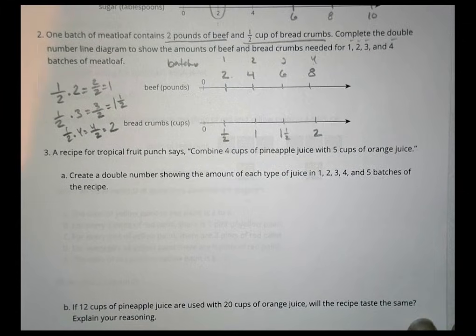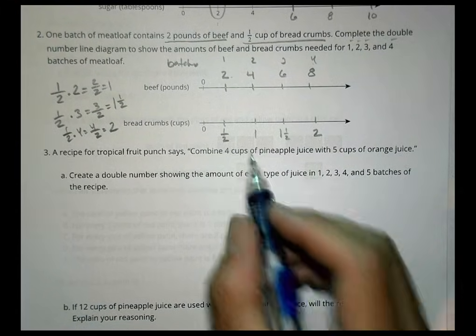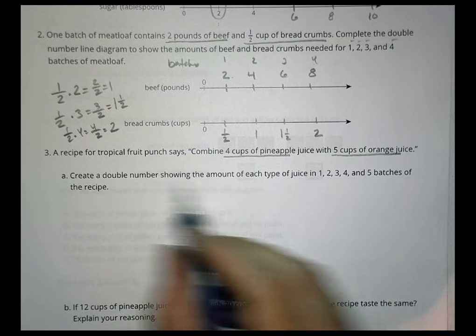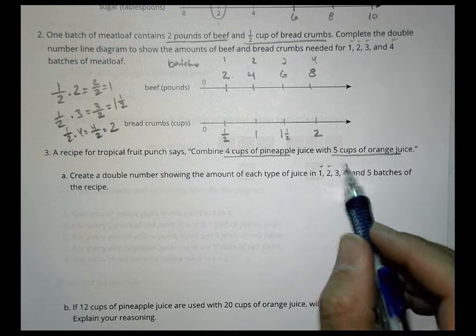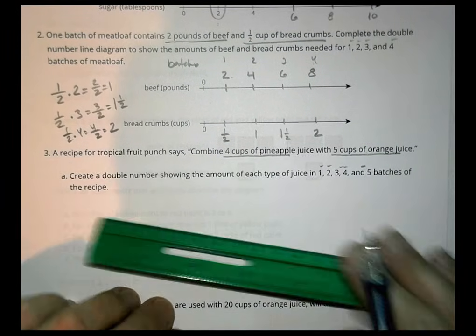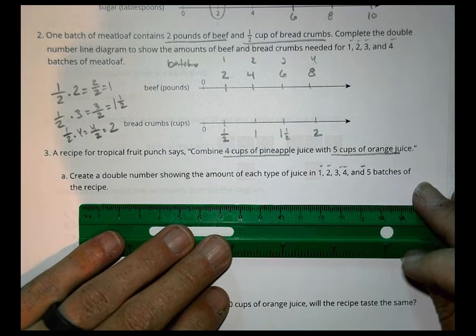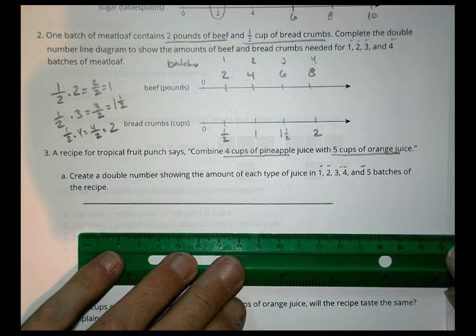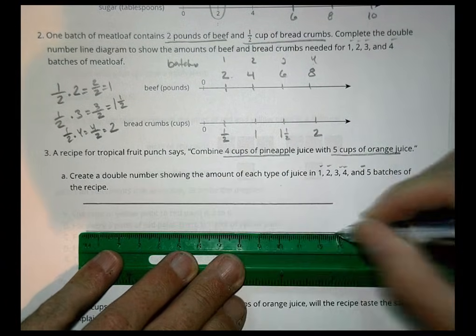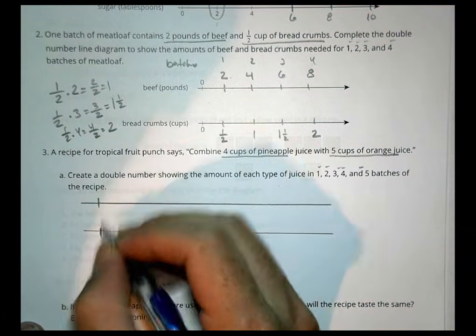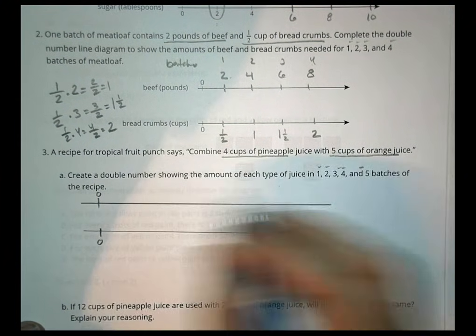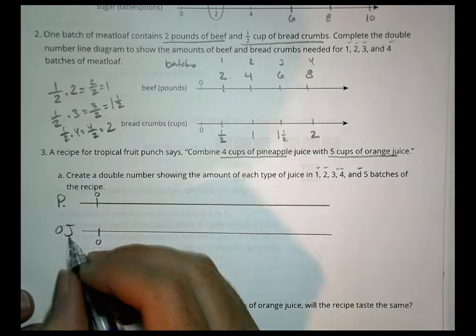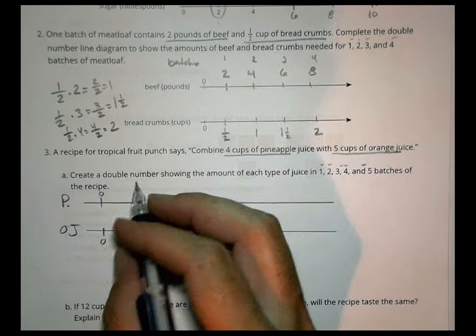Number 3. A recipe for tropical fruit punch says combine 4 cups of pineapple juice with 5 cups of orange juice. Create a double number line showing the amount of juice for 1, 2, 3, 4, and 5 batches of the recipe. Alright, let's do this here. I'm going to save some space for part B here, but here's 1, and here is 2. Alright, and here's my 0 spot. So 0 and 0. I'm going to have pineapple juice here, and I'm going to have orange juice here. I'm going to have my recipes here, which are my batches.